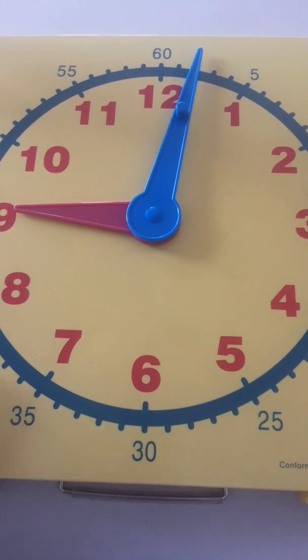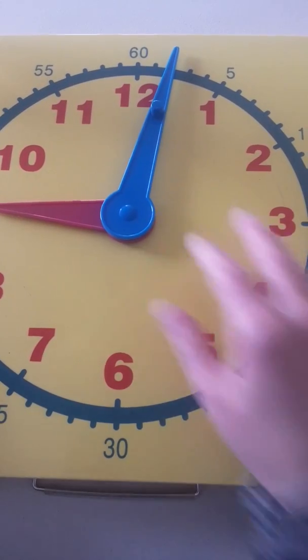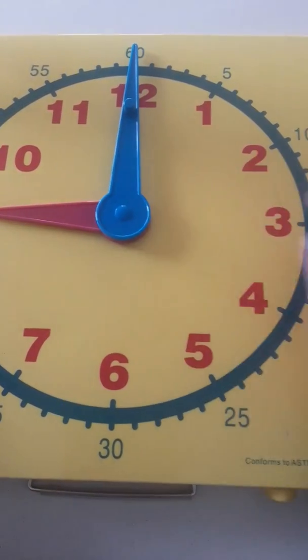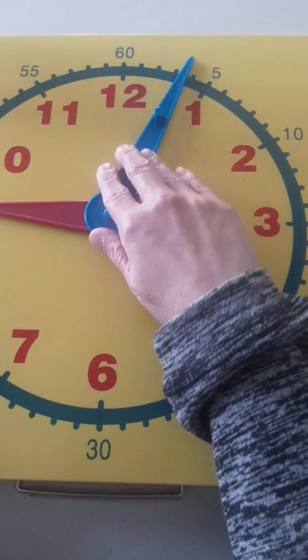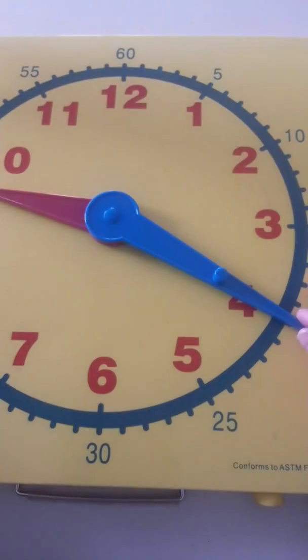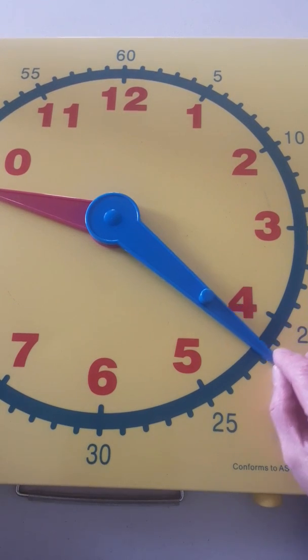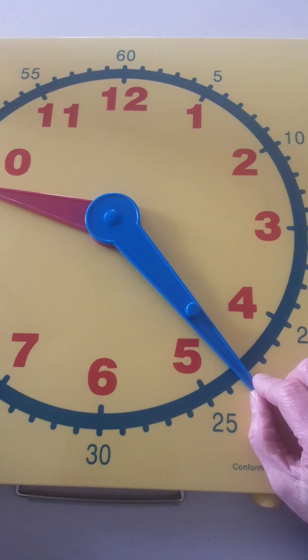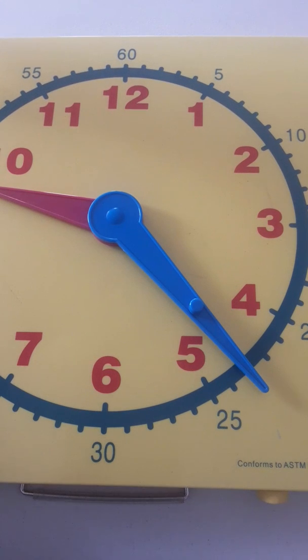So I want to show 9:23. So I'm going to leave my hour hand where it is. So 9:23. So I'm going to count by fives until I get to 20. 5, 10, 15, 20. Now I said 9:23. So here's 20, here's 21, 22, and 23. So you're going to have to be very specific when you're looking at these.